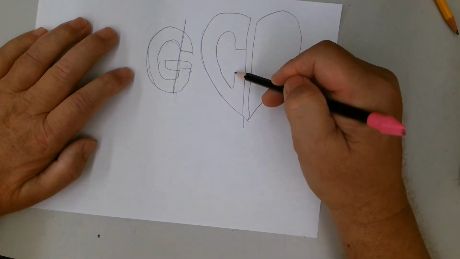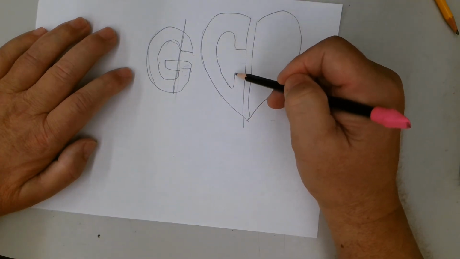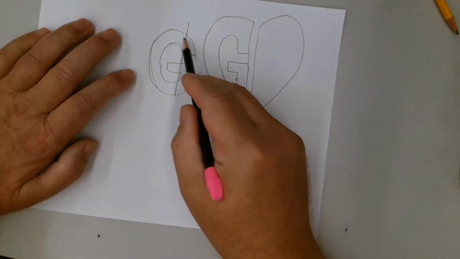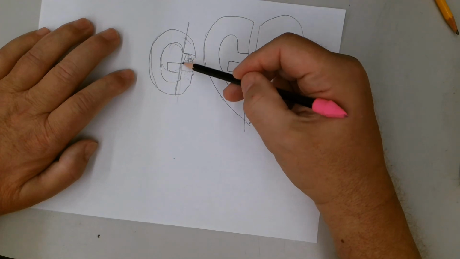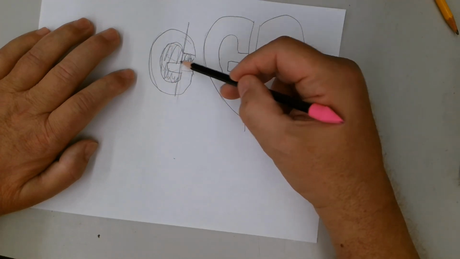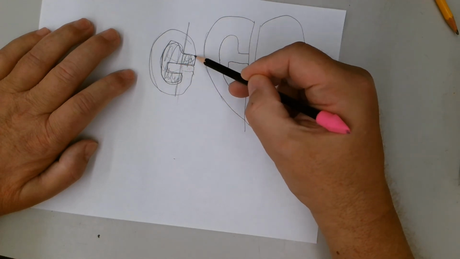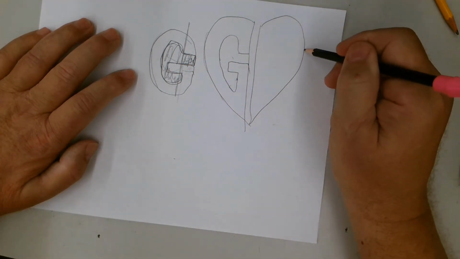I'm going to start to come up, and instead of coming up and going in, I'm going to go up a little bit, go in a little bit, and come to here. So there's the same shape. This same shape that's here has been modified a little bit, but this shape that is the inside of the G is now here. And we're going to do the same thing with the S.